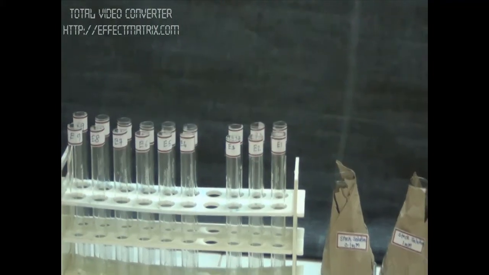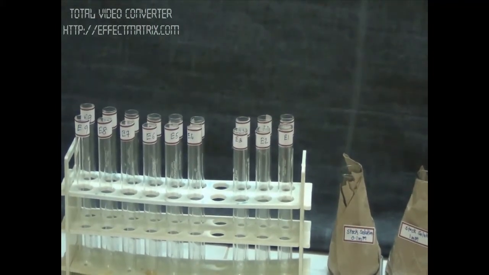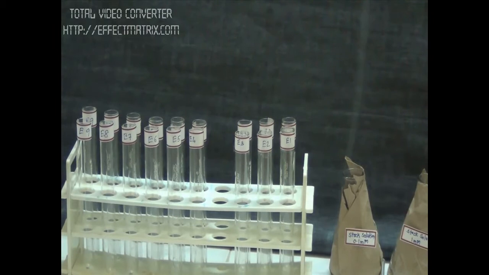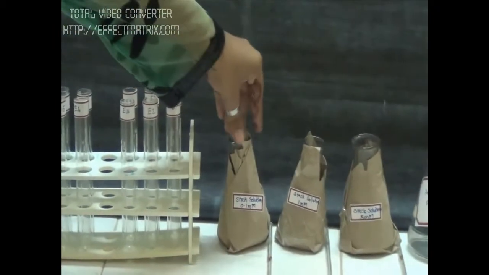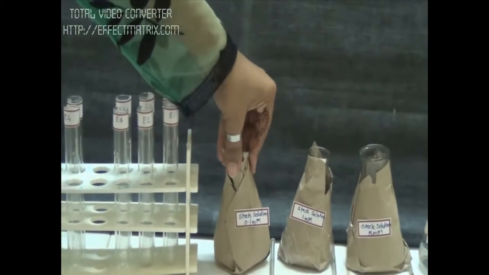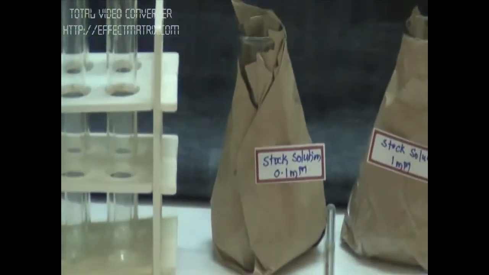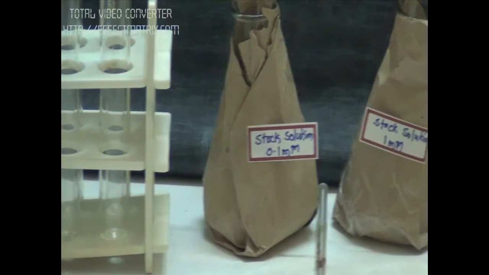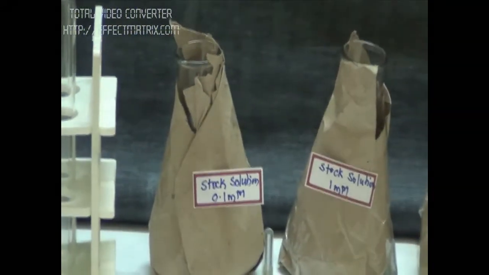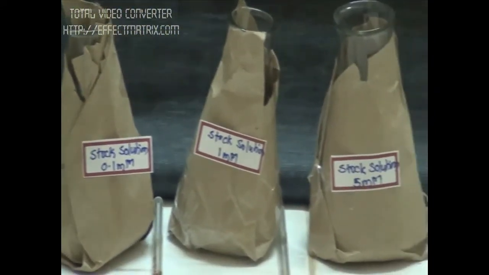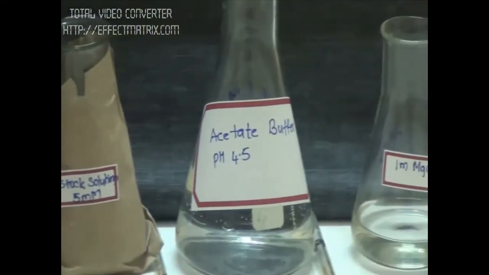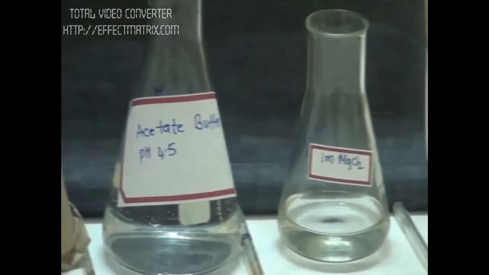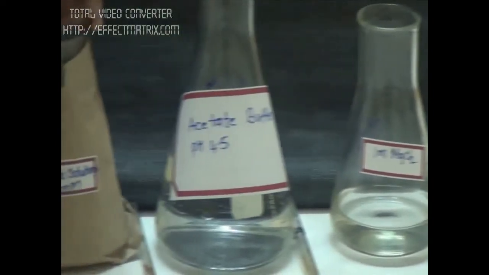Today we are going to do an experiment to find out the value of Km and Vmax. For that we are going to measure enzyme activity for our enzyme, and these are our solutions. We have 3 different stock solutions of the substrate, so that we could have a larger range of points to plot and get a perfect graph. We are using stock solutions of 0.1 millimolar, 1 millimolar and 5 millimolar.